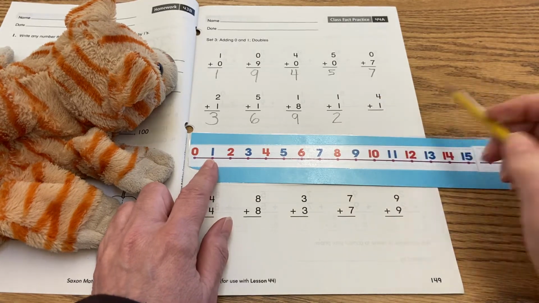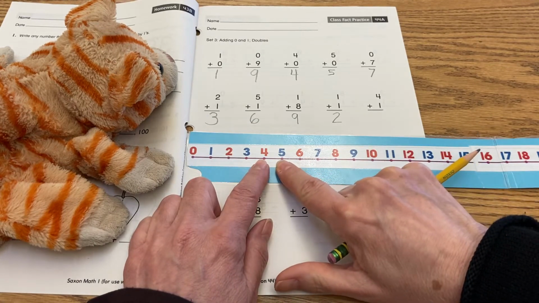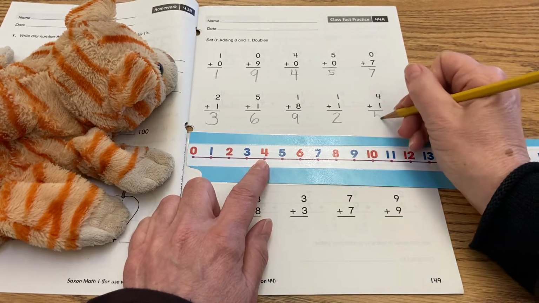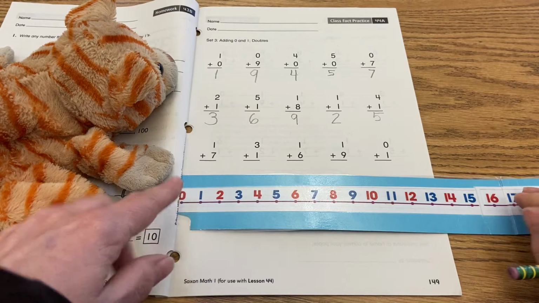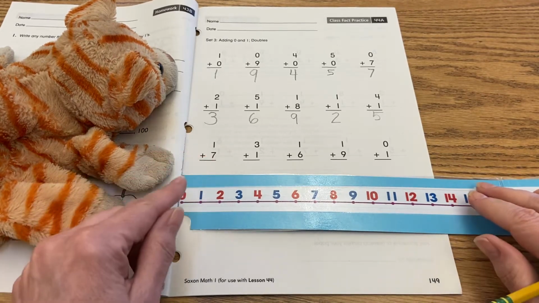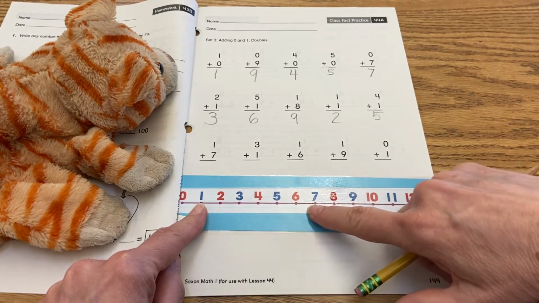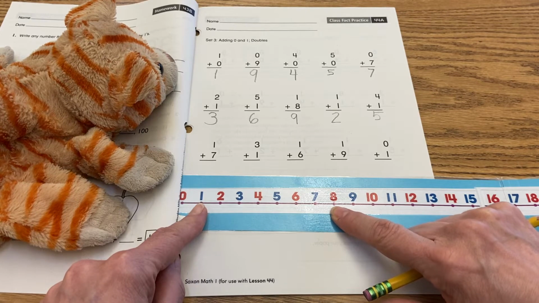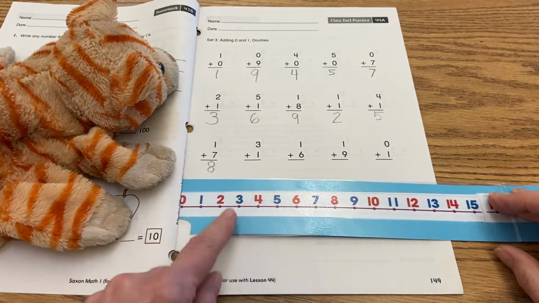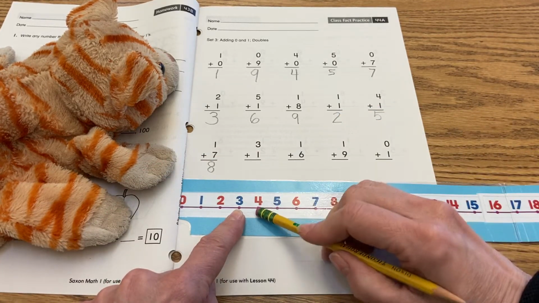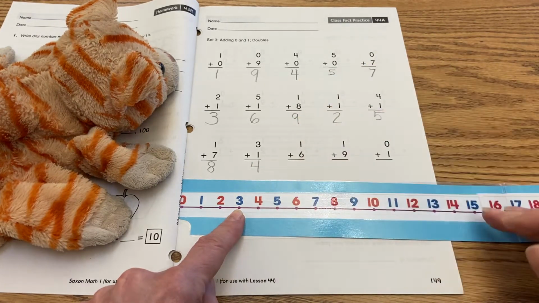And then the next one is 4 plus 1. So start on the 4, move up 1 space, that's 5. Okay. 1 more than 4 is 5. The next one says 1 plus 7. Okay, start on the 1, count over 7 spaces. 1, 2, 3, 4, 5, 6, 7, and my finger lands on the number 8. So 1 plus 7 is 8. 3 plus 1, so I start on the 3, move over 1 space, and I stop on the 4. So 3 plus 1 is 4.